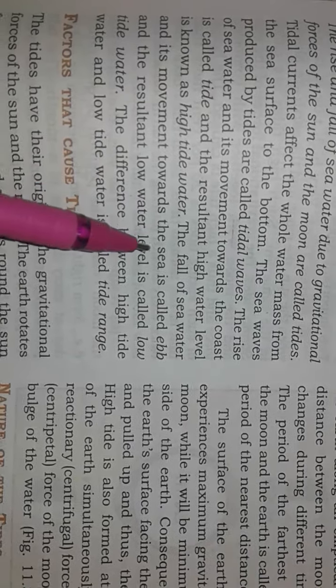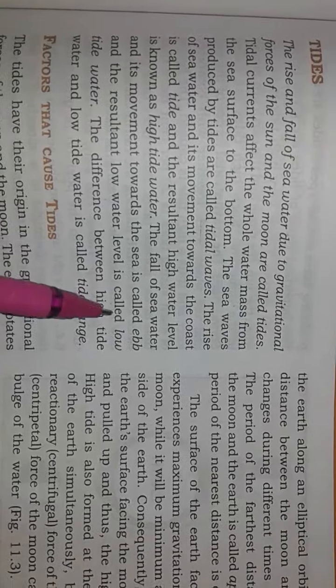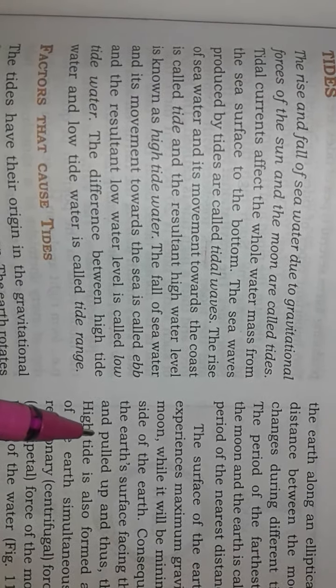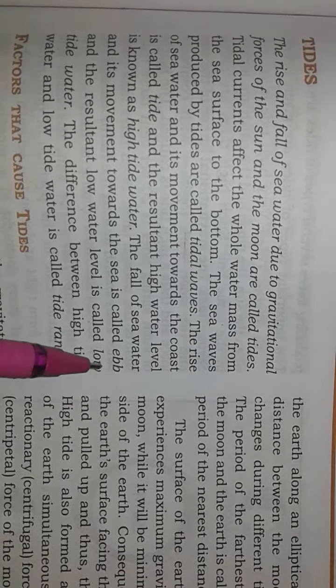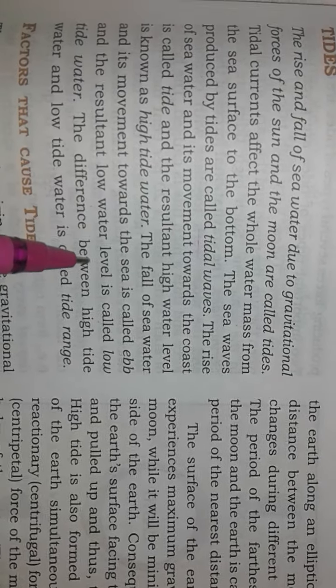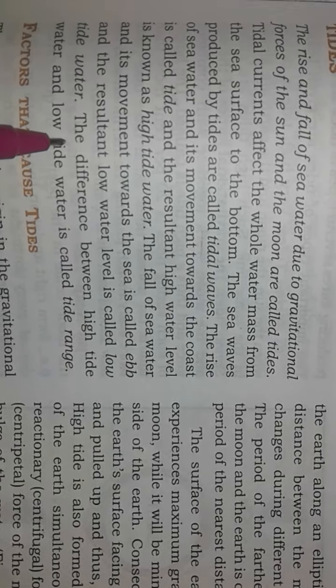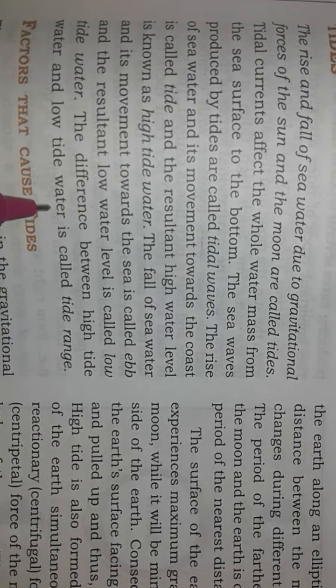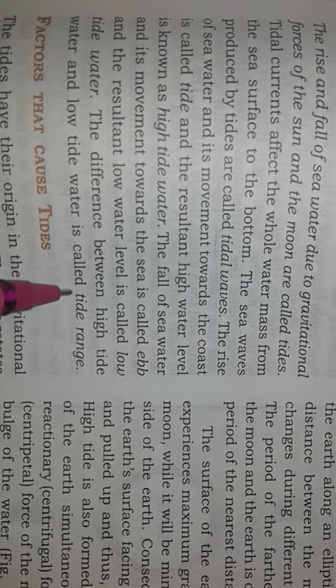When the water rises and then again falls, and in a small form of wave reaches the coastal area, it is called ebb, and the resultant low water level is called the low tide. The difference between the high tide water and the low tide water is called the tide range.